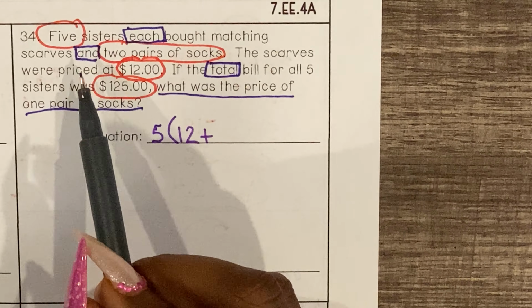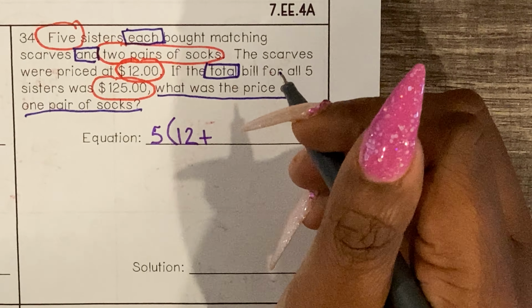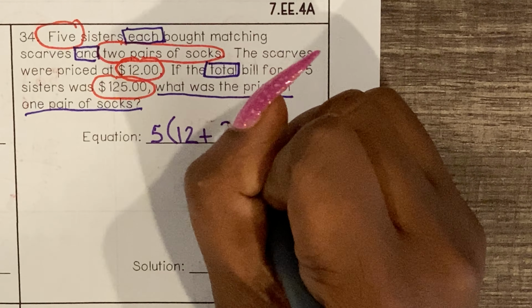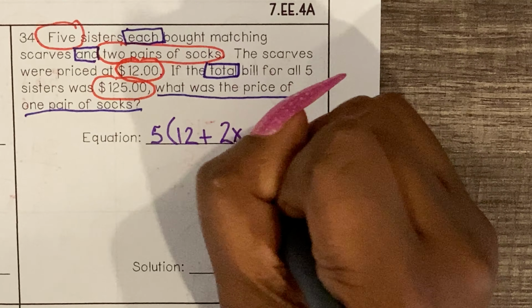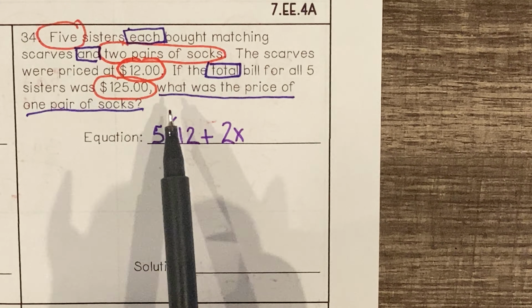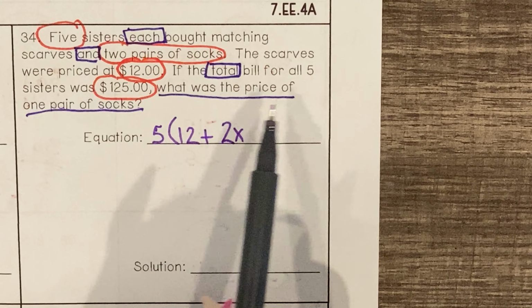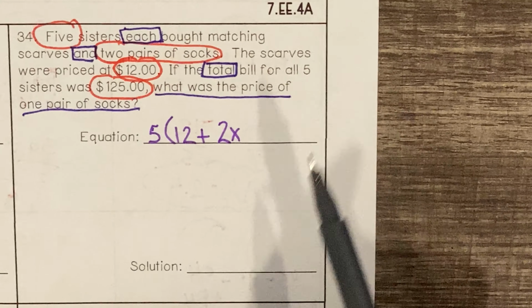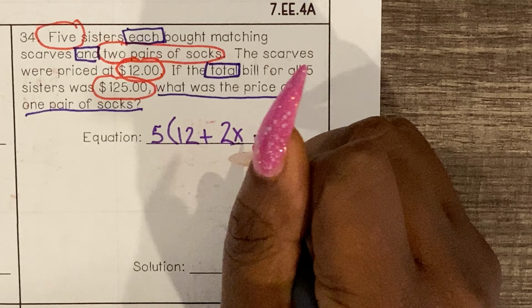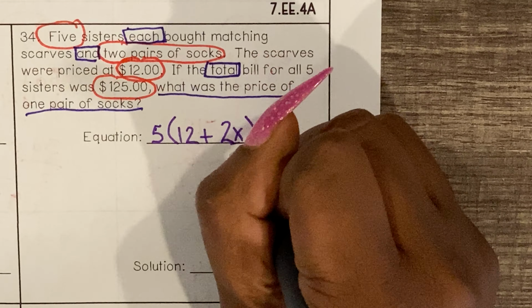So the word and implies that I need to add them together. So 2 pairs of socks. I do not know how much the cost of the socks are, which is why my question is, what was the price of 1 pair of socks? So this X is our variable to find out what the cost of the socks is going to be.